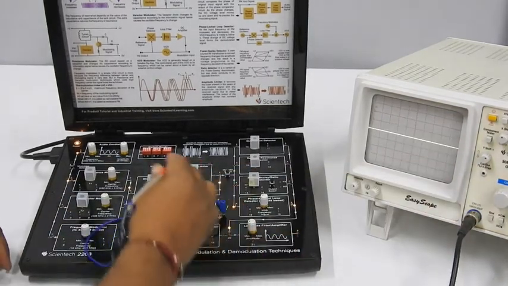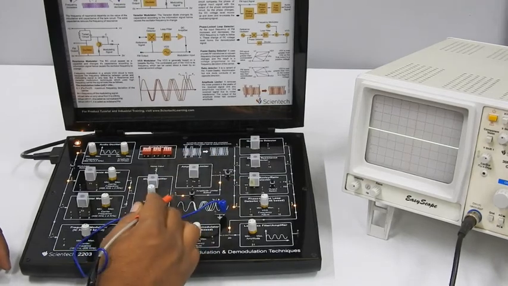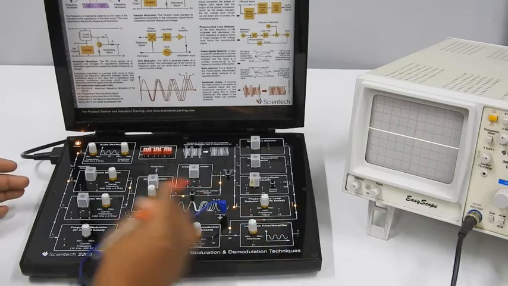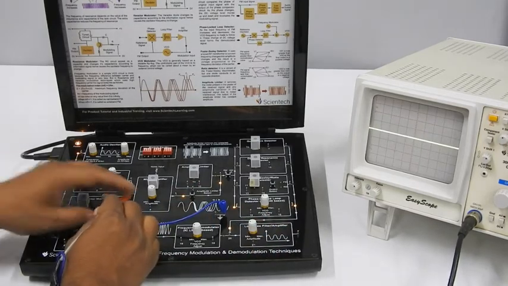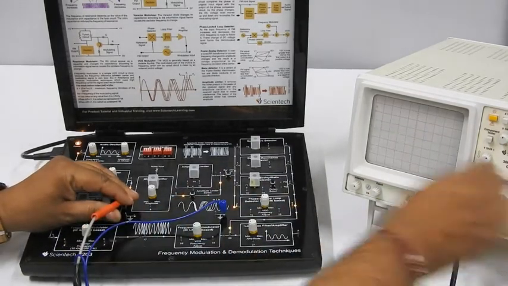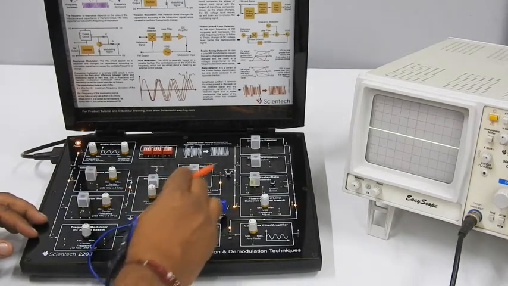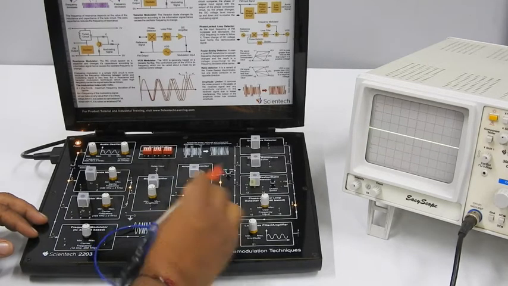And this is an amplitude limiter circuit. As I told you, if there is noise or interference in this frequency modulated waveform, this amplitude limiter circuit will remove that interference or noise and give you a smooth output.